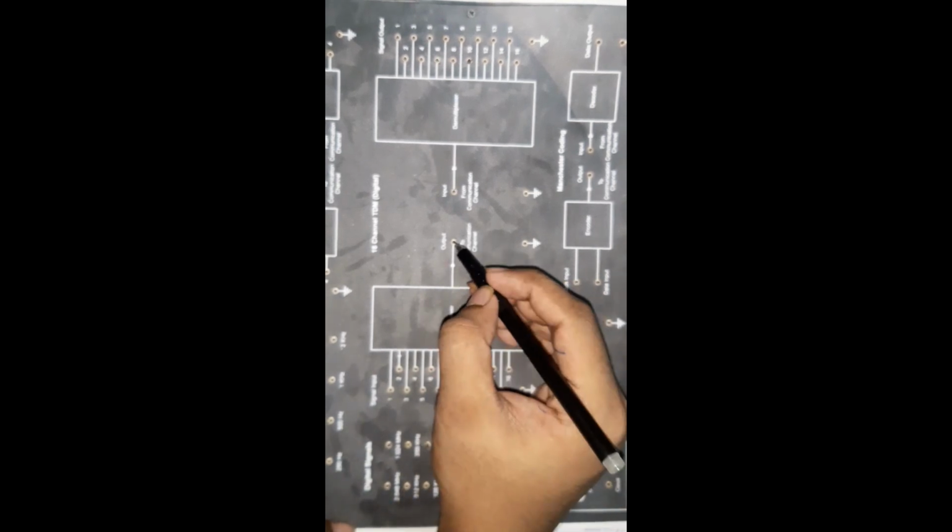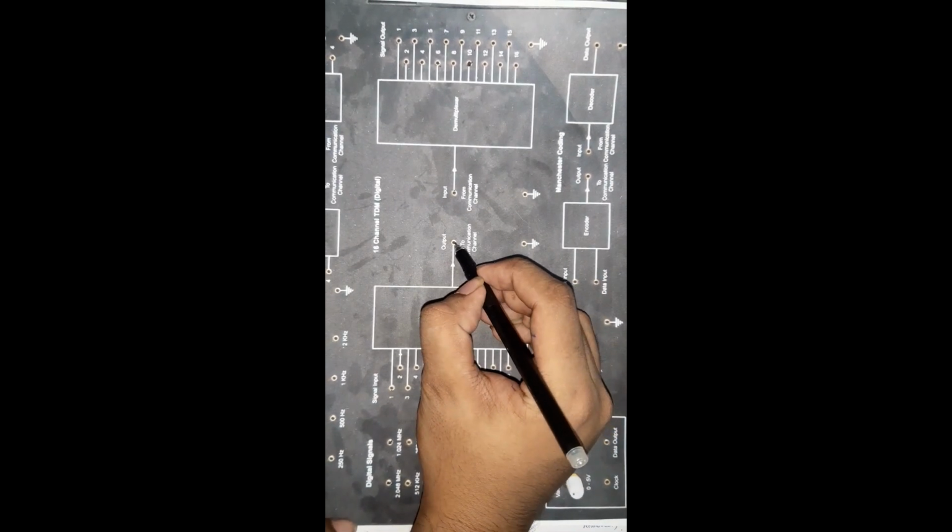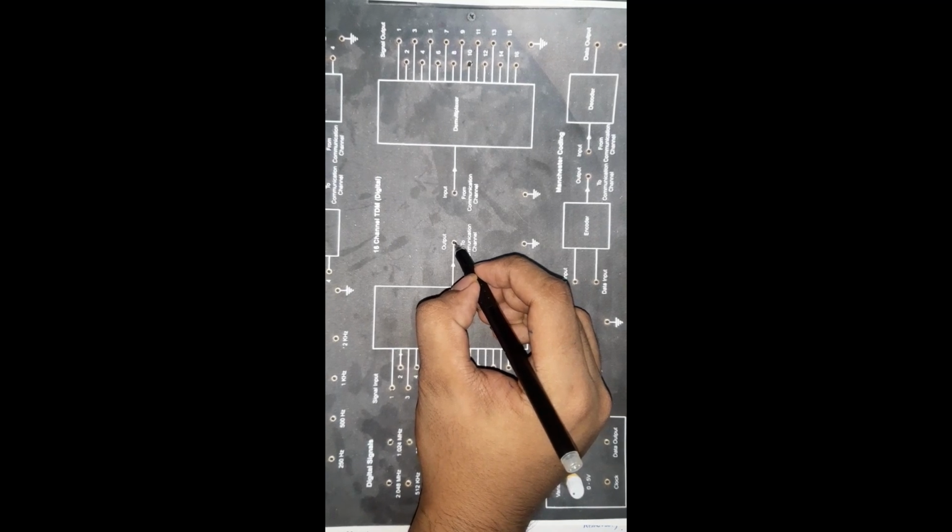Then we will connect the CRO probe here and see how the multiplexing happens. Basically our persistence of vision, our eye, can't detect the fast triggering. We will see a mixture of three types of signals, continuously and alternatively sampled with each other.